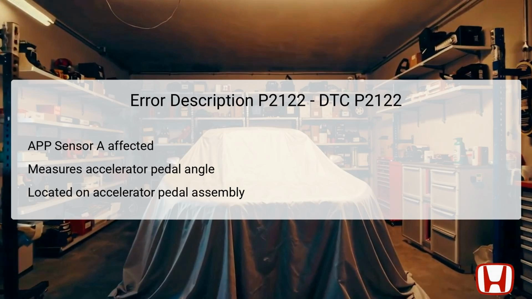If the voltage received falls below a specified threshold, generally less than 0.2 volts, the PCM recognizes this fault as a DTC. Typically, the APP sensor is situated on the accelerator pedal assembly, integrating into a multi-sensor platform that contains other essential components. The failure of this sensor can hinder engine performance, affecting throttle response, which can impact overall driving safety.